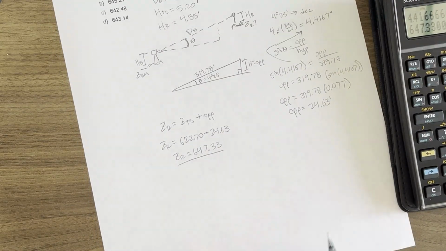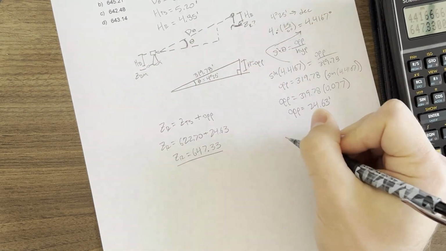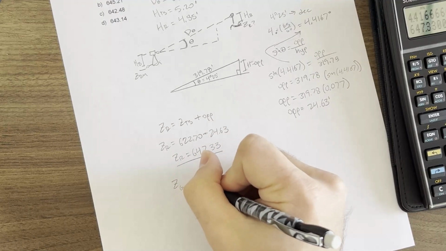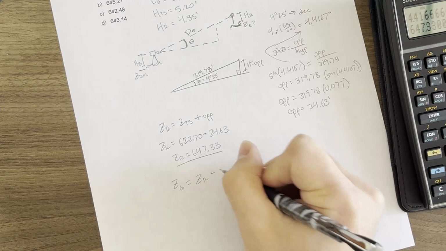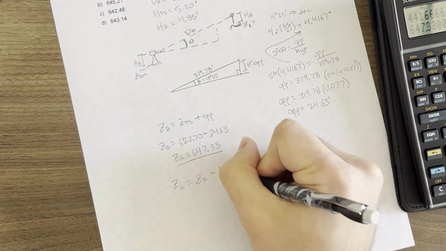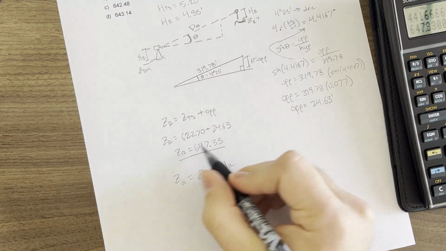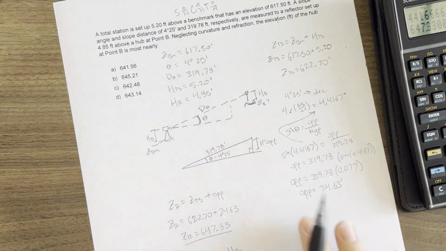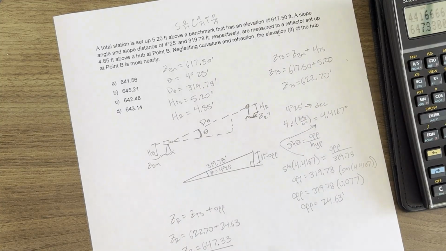Now we're not done, because this elevation here is equal to the elevation at the reflector. So what we need to do now to get our elevation right here, so the elevation of the ground, is equal to the elevation of the reflector minus the height of the reflector. That is our last step. A lot of people get tripped up right here, stop right there and call it good. No, they're asking for the elevation of the hub.